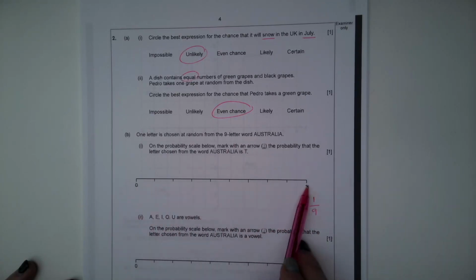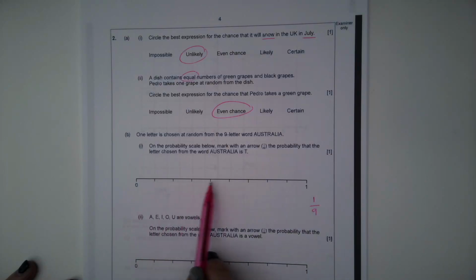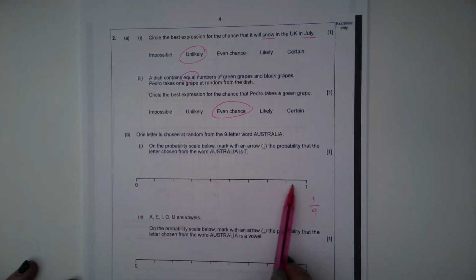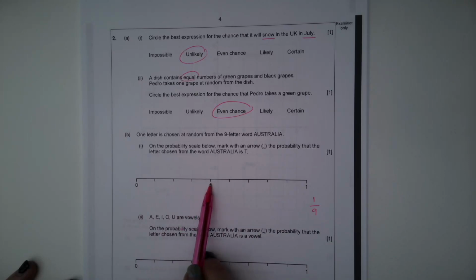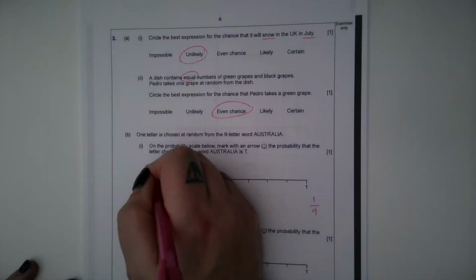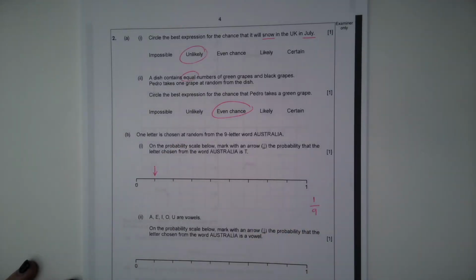So let's have a look at this probability scale. We go from 0 to 1. We've got 1, 2, 3, 4, 5, 6, 7, 8, 9 equidistant spaces. 9 equally spaced lines, so each one of them must be equal to 1/9. So we'd have 1/9, 2/9, 3/9, 4/9. This is 1/9, so we're going to pop our arrow on that first line.